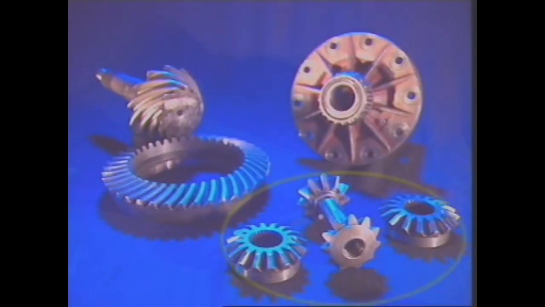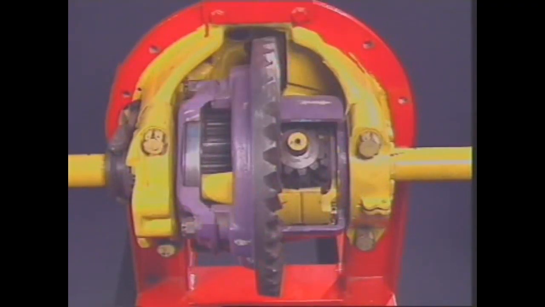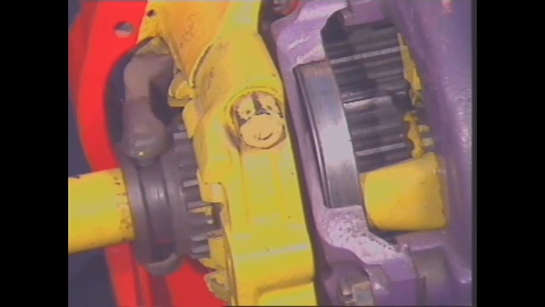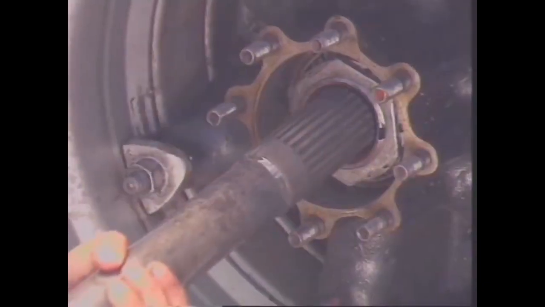Inside the final drive, a differential gear set divides the torque to the axles and allows for the difference in speed of each wheel when cornering. Commercial vehicles may use a two-speed final drive. The low range provides more torque for lower speeds and heavy loads. High range is used for higher speeds and light loads.